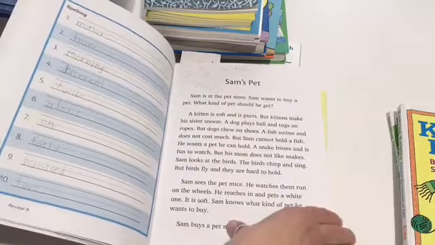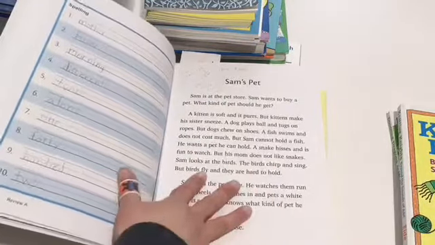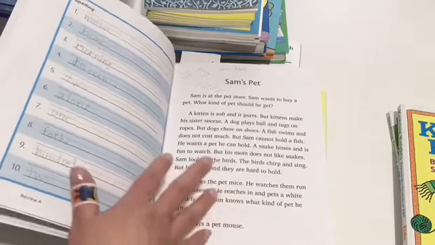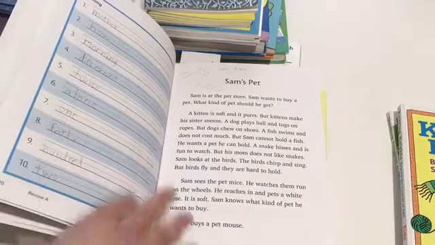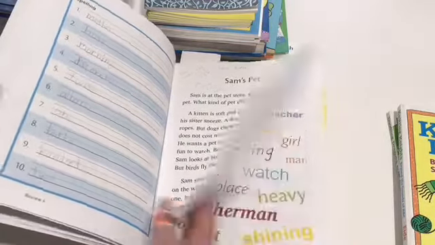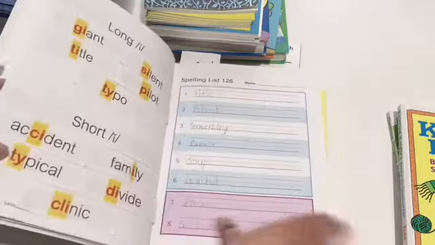Or if you say ch, they should be able to say ch. Then there's some built-in stories in the review. This also gives you a way to figure out how many words per minute your child can read, and then it breaks it down for you, and then you can figure out what reading level your child is in.